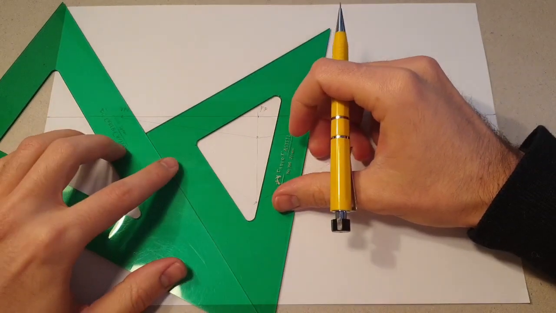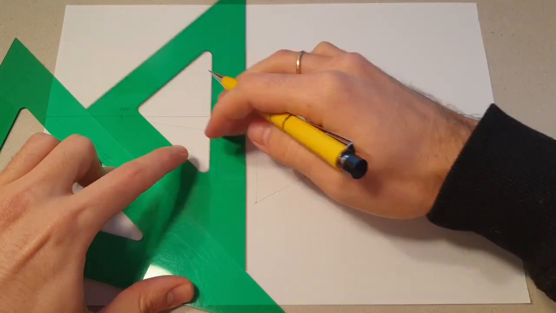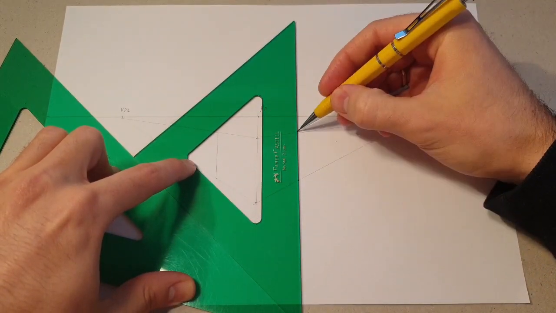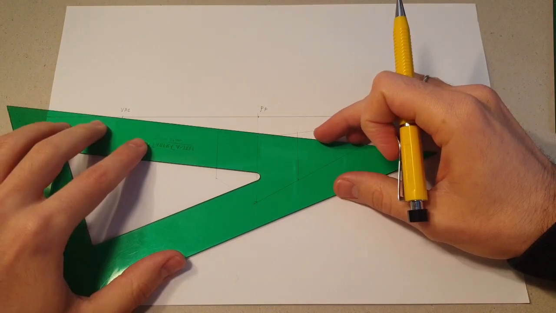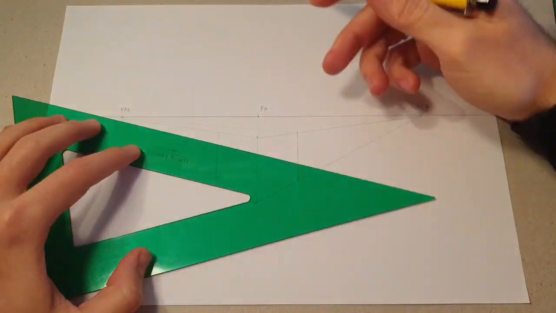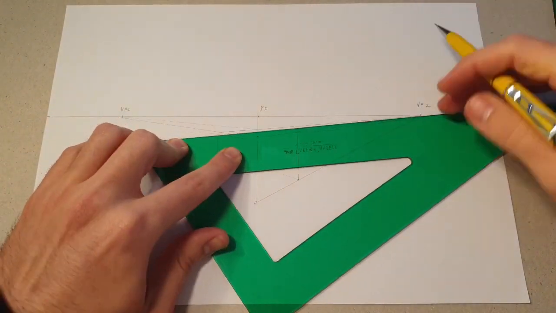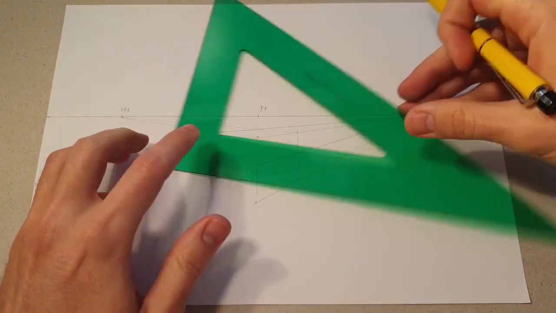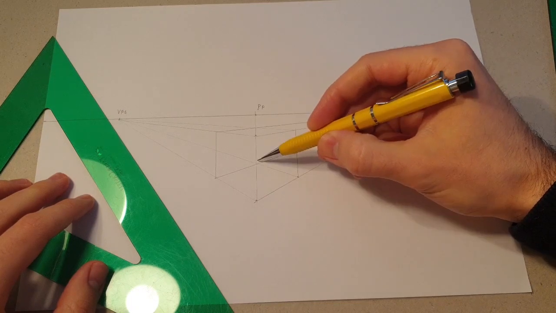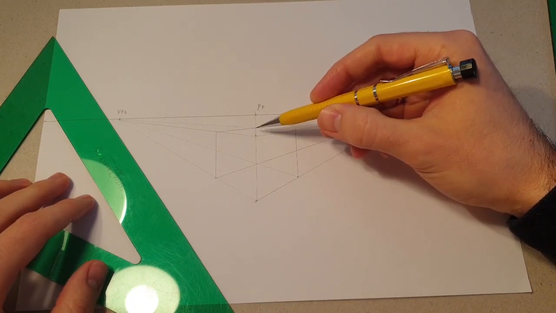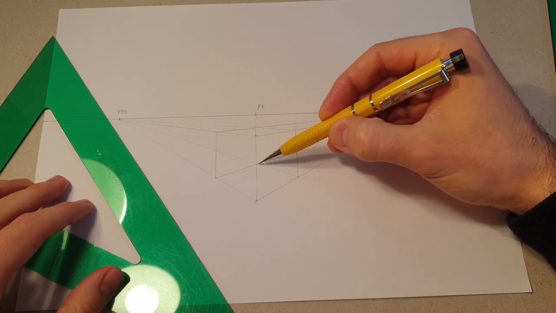So now we can draw the vertical lines. We can build now the rest of our prism. You see that this vertical edge at the back of the prism almost matches this front one, so we won't draw it. Okay?